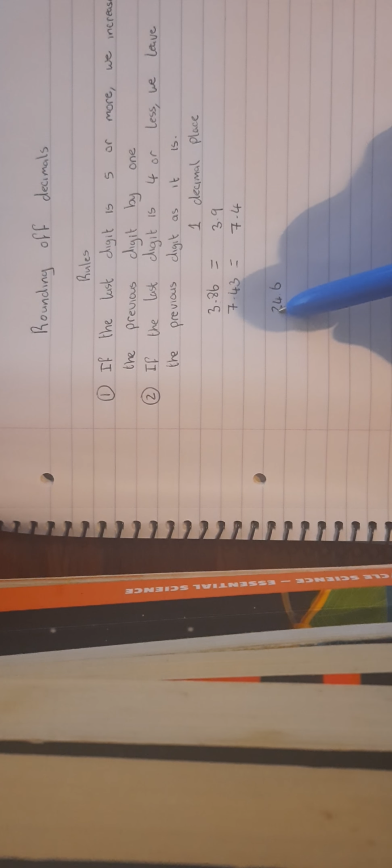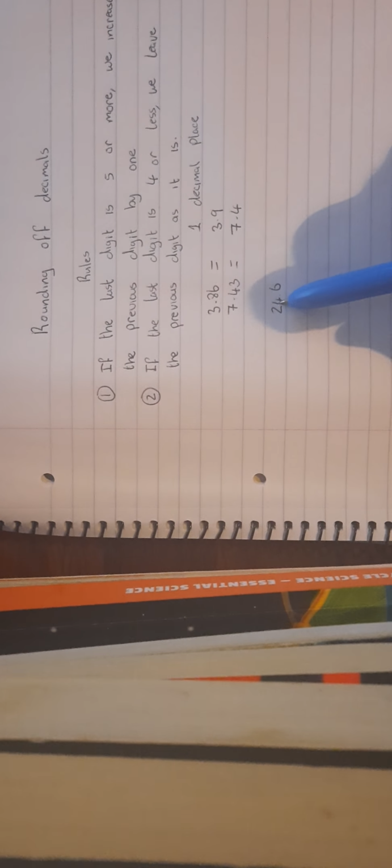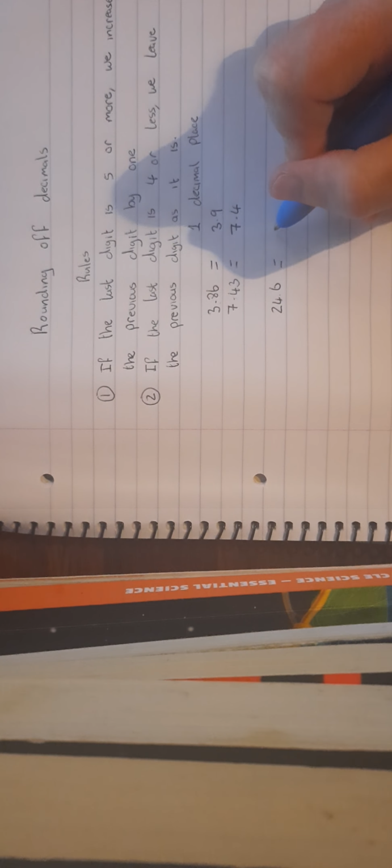So in this case, we look at this number here, which is 4, and we look at the number after it, and we apply these rules. So we see that the number after 4 is 6. That number is greater than 5. So therefore, this 4 has to be rounded up by 1. So this will become 25.